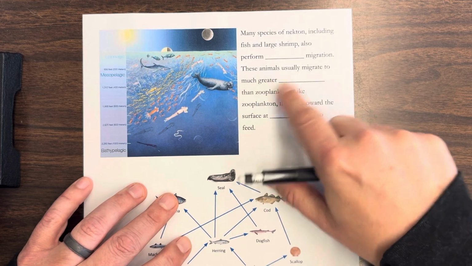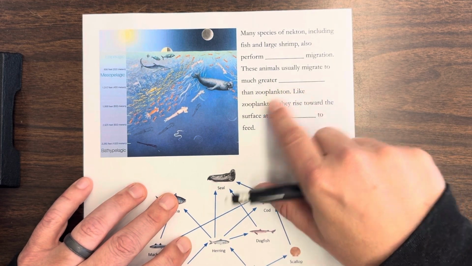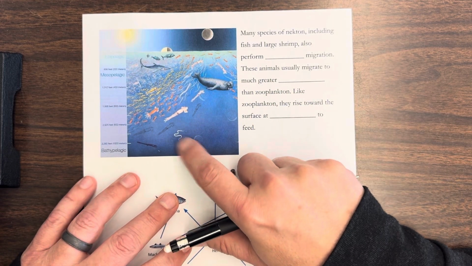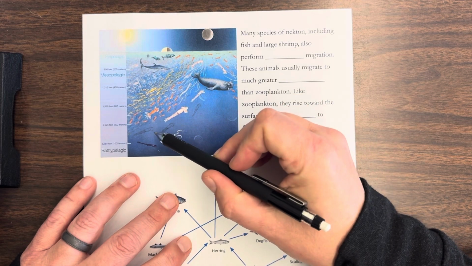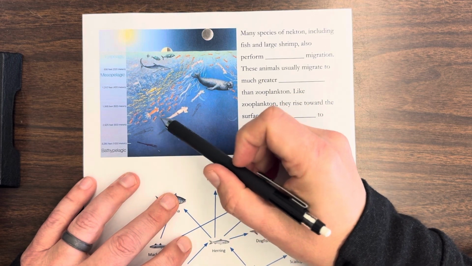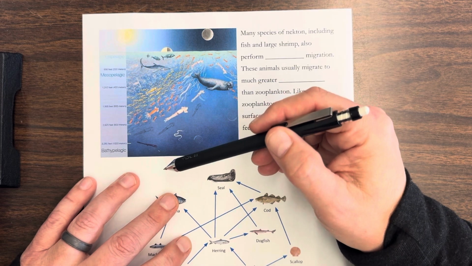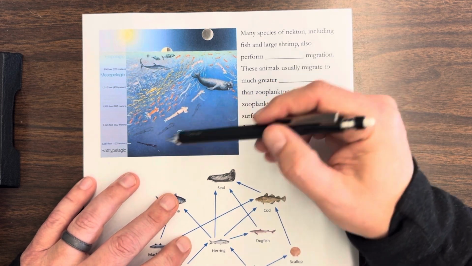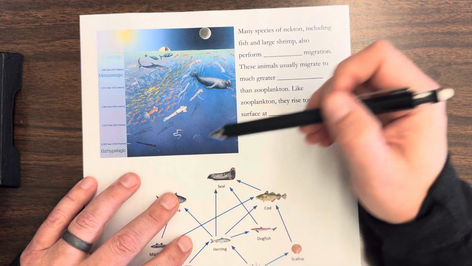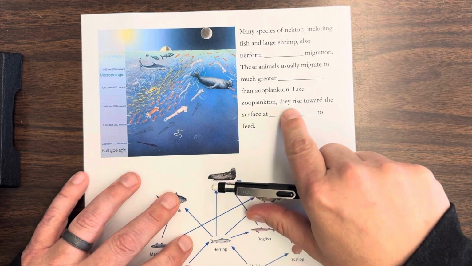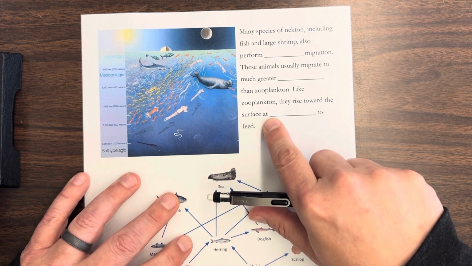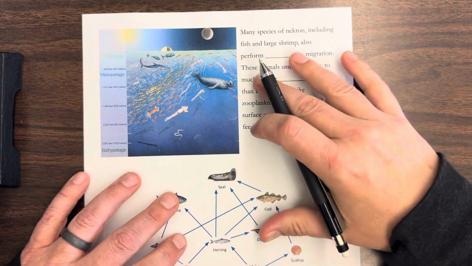These animals usually migrate to much greater depths than zooplankton. So that's a good example. You have things like squid and some fish that will go several times deeper than zooplankton do. It's easier for them to swim down to those depths too, remember. Like zooplankton, they rise towards the surface at night to feed. So same reasons.